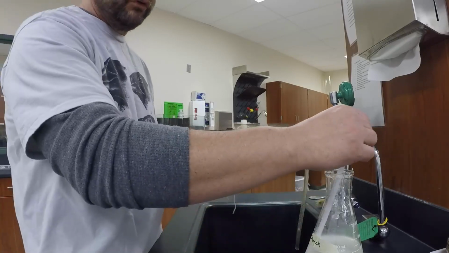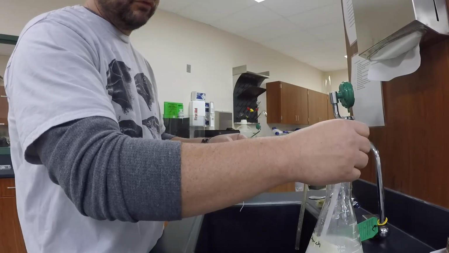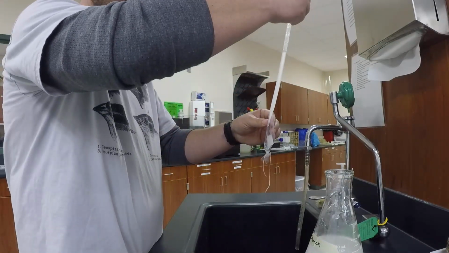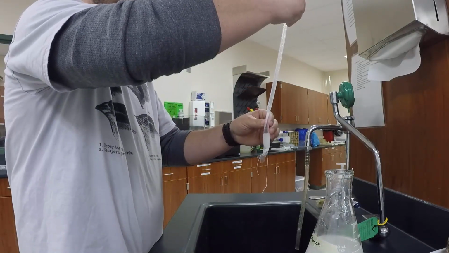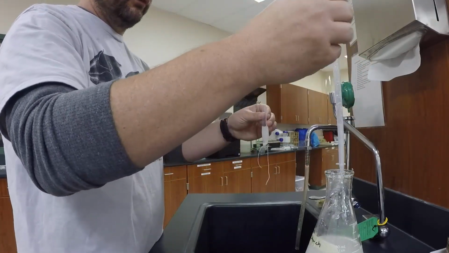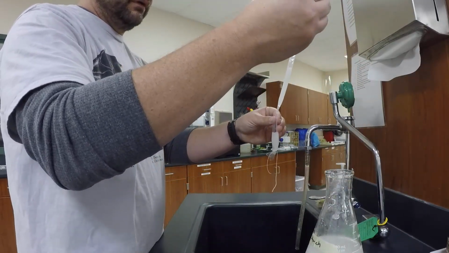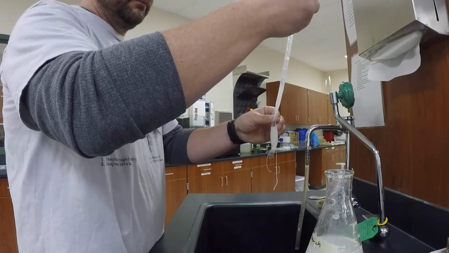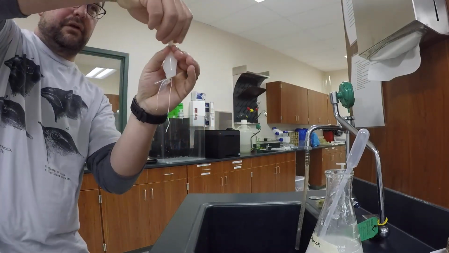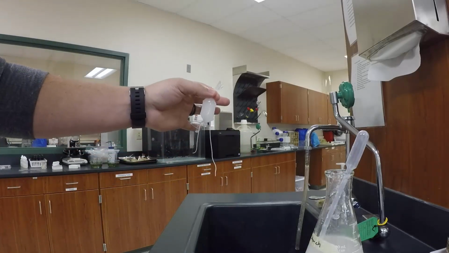And to this one I'm going to add 20% starch solution. So I'm going to mix it up and get some starch in there, and then just add that straight to the bag. So about 5 to 10 milliliters. Really how much you use depends purely on how big your dialysis tubing is. But there you can see I have it in there. I'm just going to give it a little twist, and then I'm going to tie off this end.